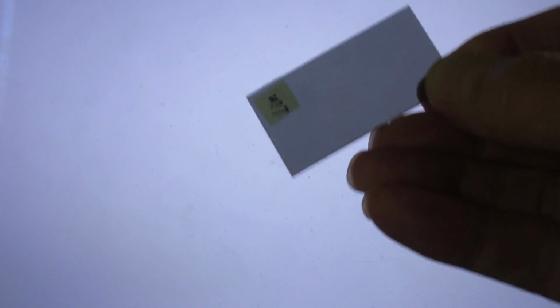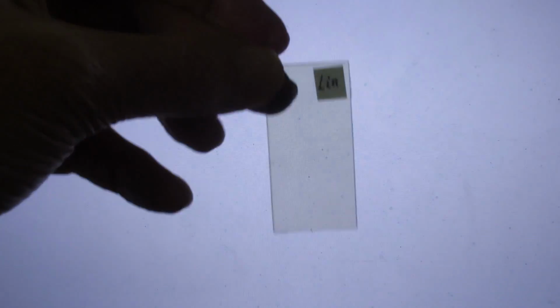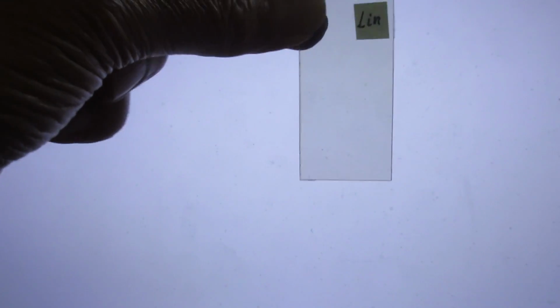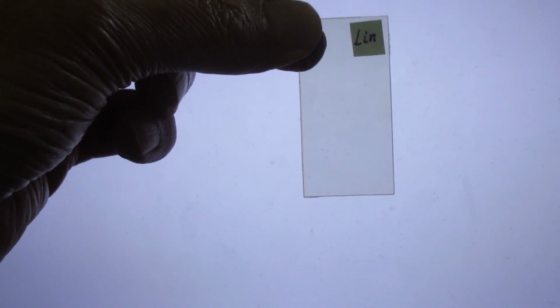Now if I rotate this 90 degrees, then obviously it's totally black. Because light that is linearly polarized in this direction cannot go through this linear polarizer, because it will only allow light through that is polarized in this direction, or maybe in this direction. So, with this linear polarizer now, you can see the light from my screen.